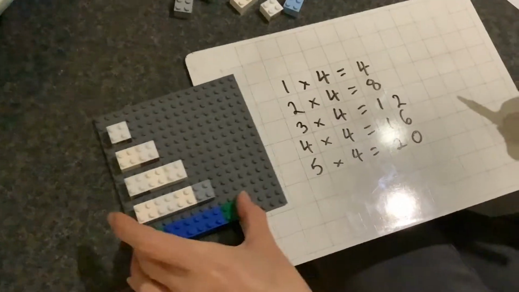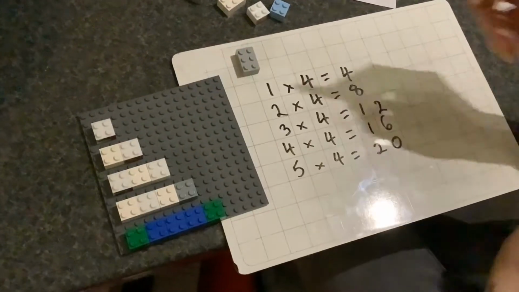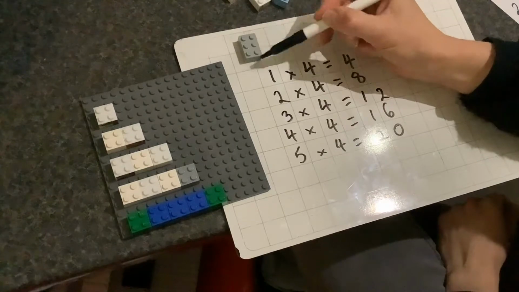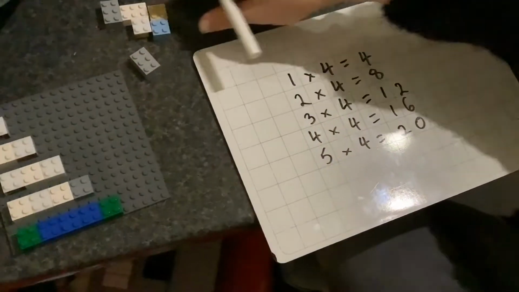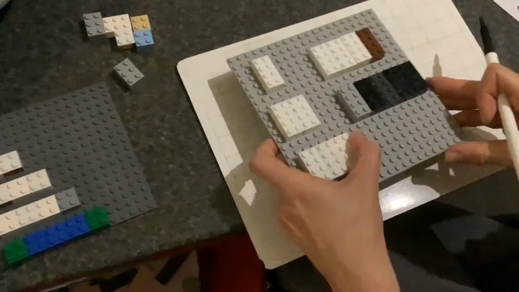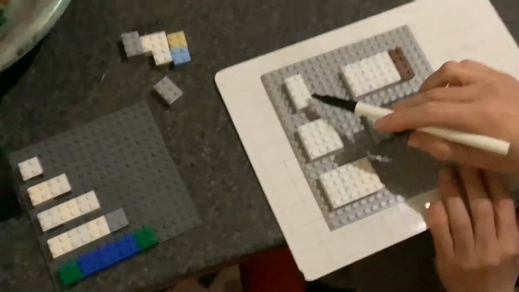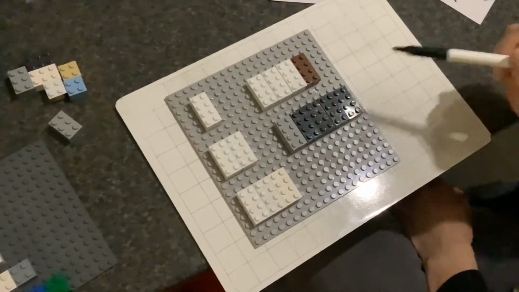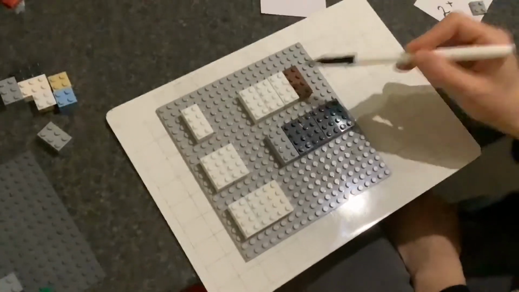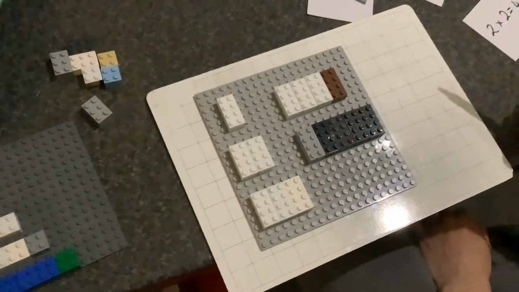I also found some other bricks. I found these shaped bricks. These are 6s. So I could be doing my 6s, or even when I had a really good look, I found some bricks here to do my 8s. 1 times 8 is 8. 2 times 8 is 16. And so on and so on. 3 times 8, 4 times 8, 5 times 8.